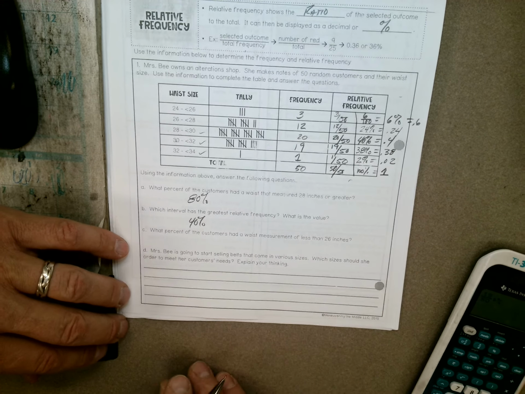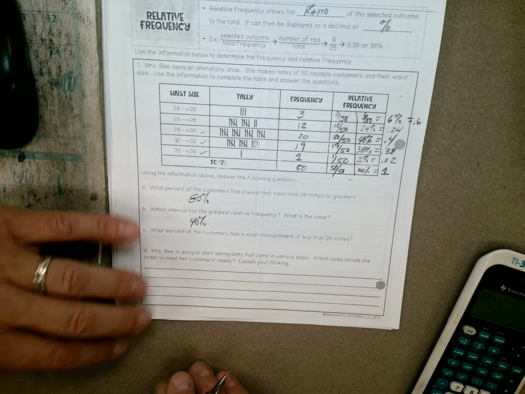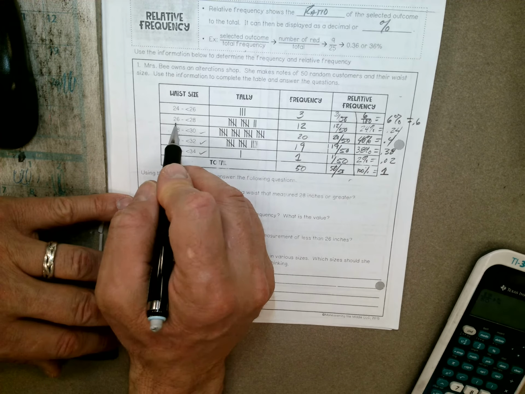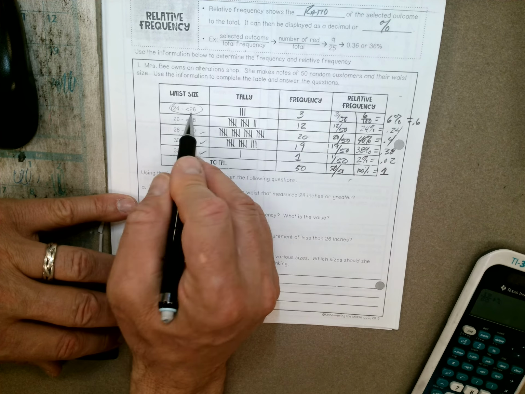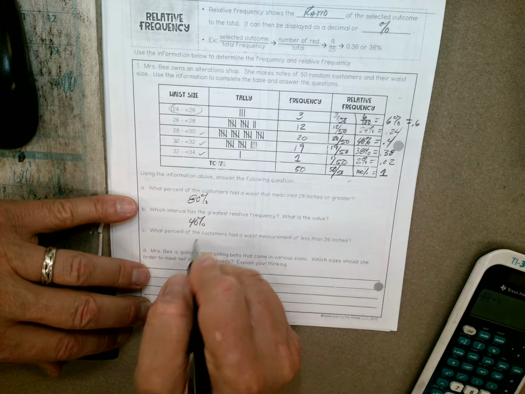What percent of the customers had a waist measurement of less than 26? Less than, all right? So when we talk about this less than, we're only looking at this number, and it is 6%.